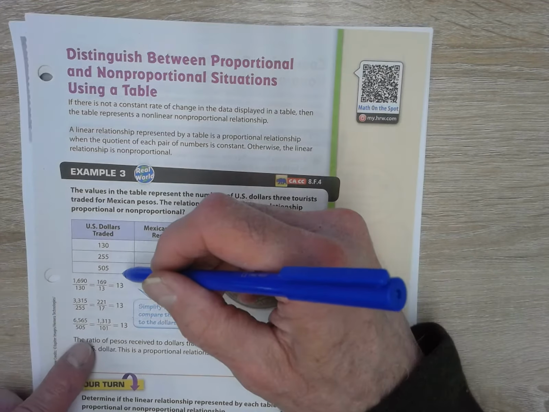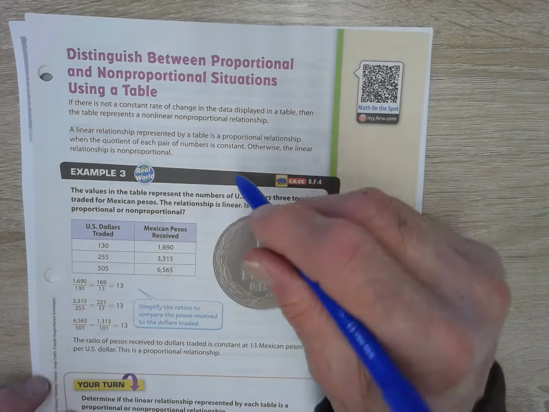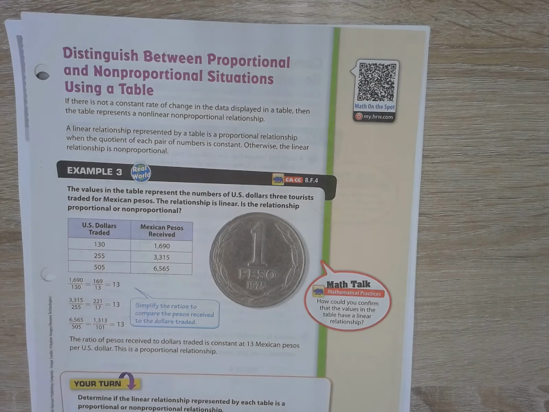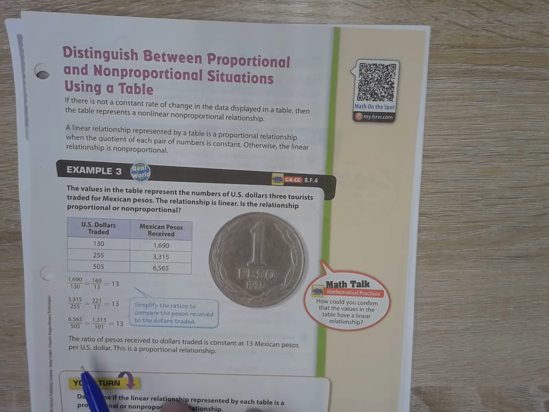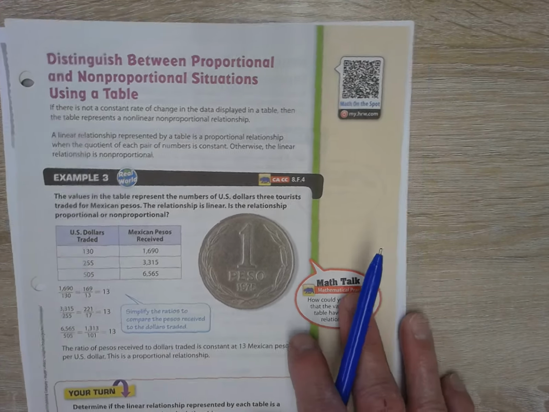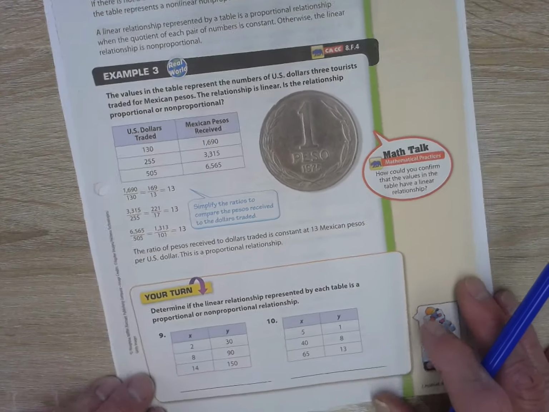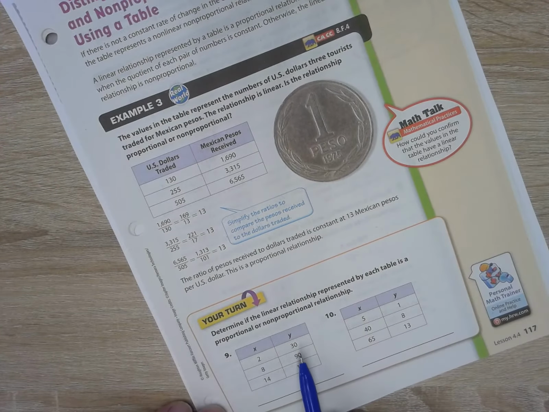6,565 pesos for $505. So if you notice, all of the ratios are the same. They are all 13. Therefore, there are 13 pesos to each dollar. That's the unit rate.